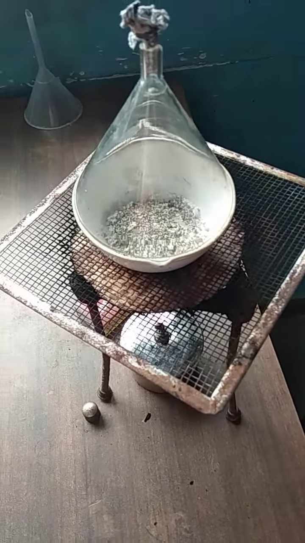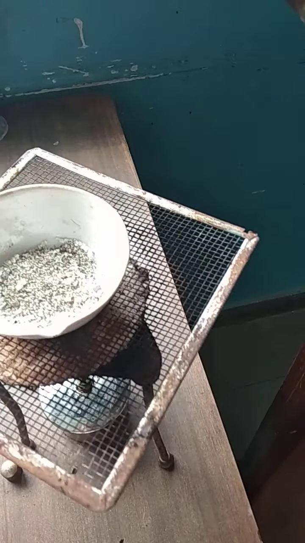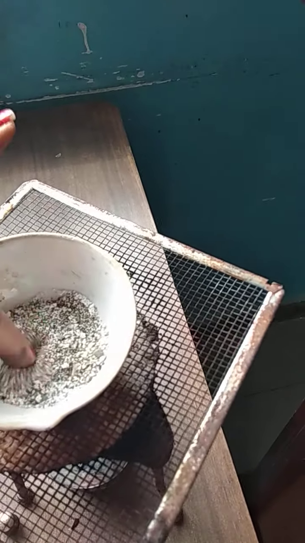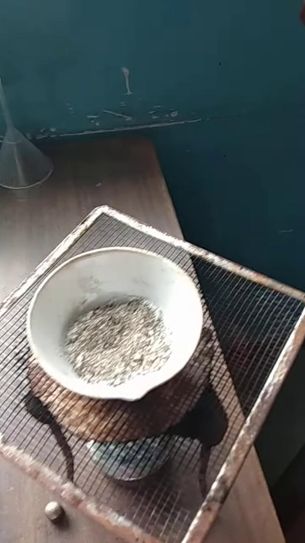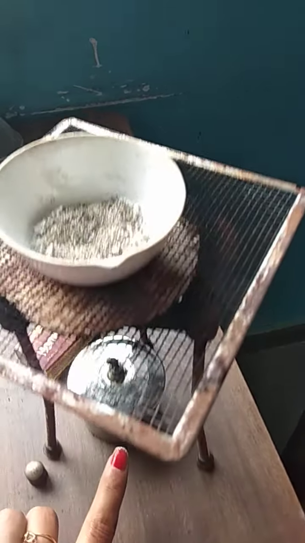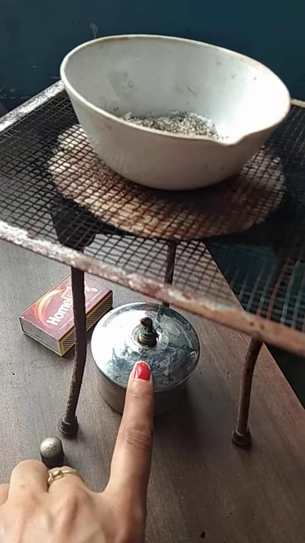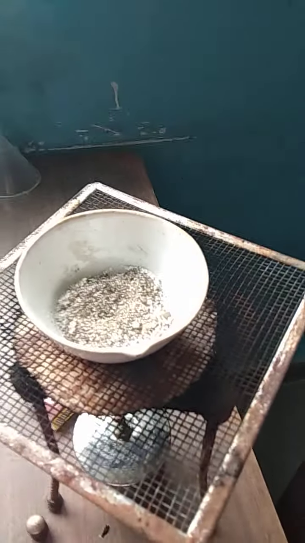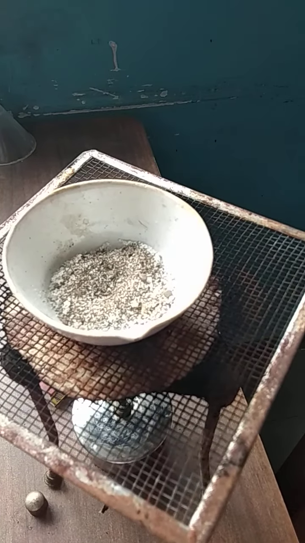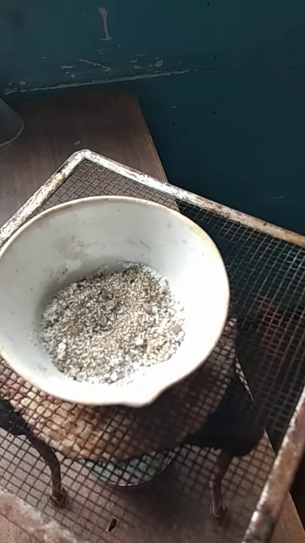In this china dish, we have added sand particles along with ammonium chloride particles. I have started heating it with the help of a burner, by keeping it on a mesh on a tripod stand. While doing this experiment, we need to find out whether the ammonium chloride particle sublimes or not.